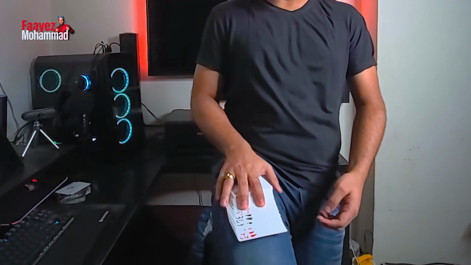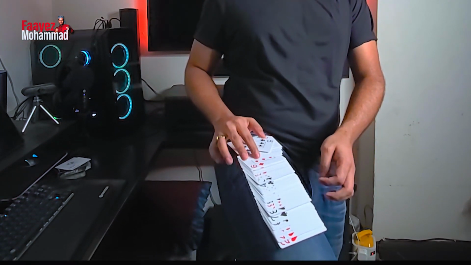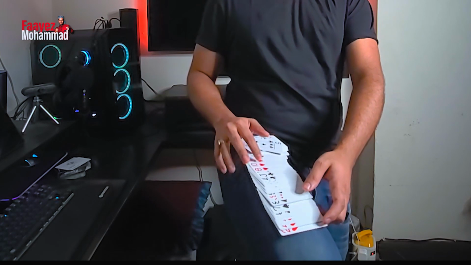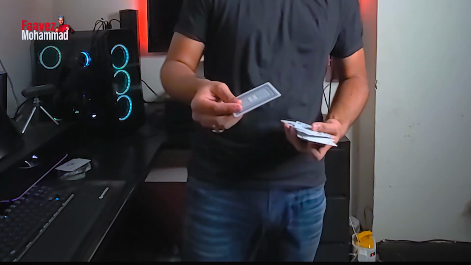So what you're doing is basically doing this, and after that, one of the cards is gonna be face down, right? This is the card that's face down, and this is their card.